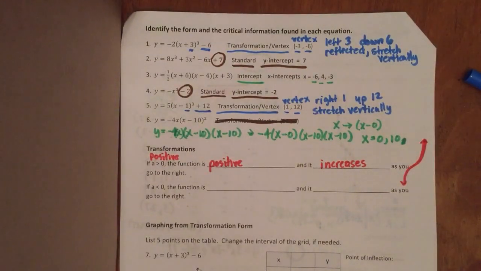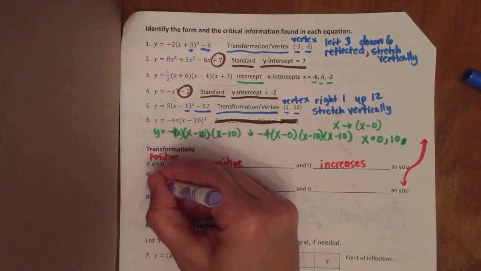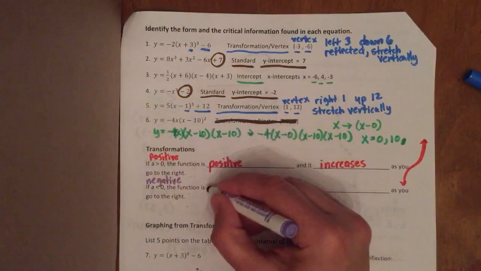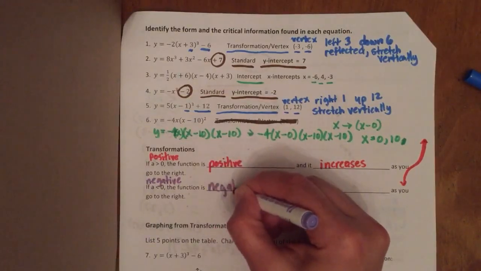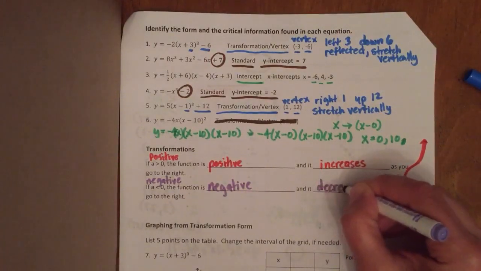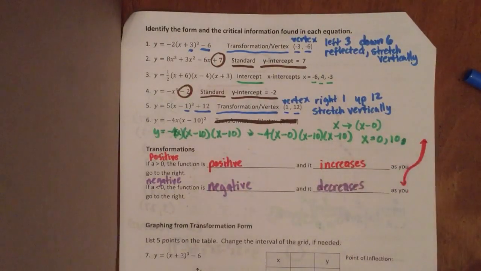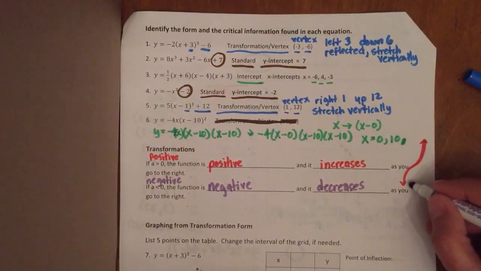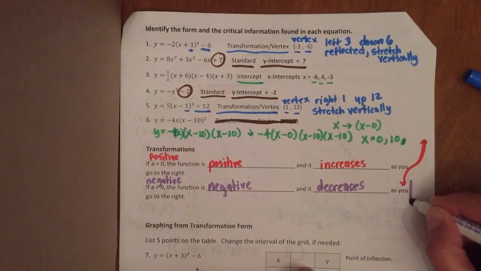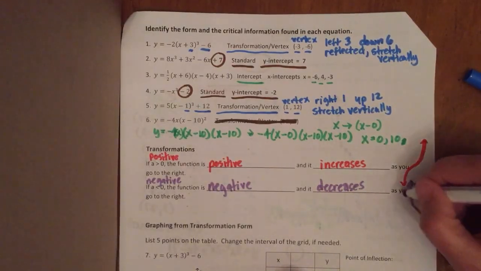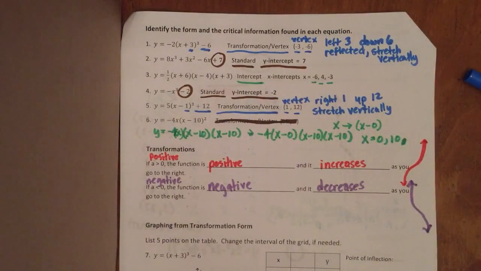That's a positive function. Now, if we have a less than 0, that means that the a value is negative. Then that means that the function is negative, and it is going to decrease. That's what creates the reflection. So instead of going left to right all the way up, I'm going to go left to right down this way. It's going to be a reflection because now I'm decreasing as I go left to right.